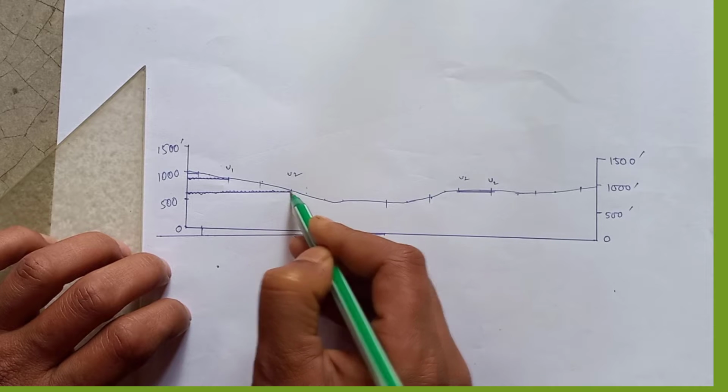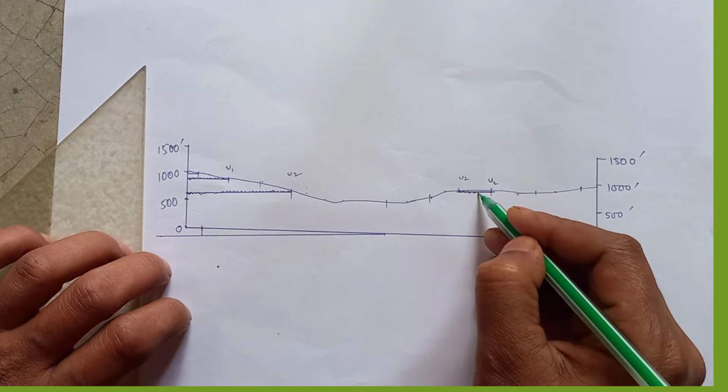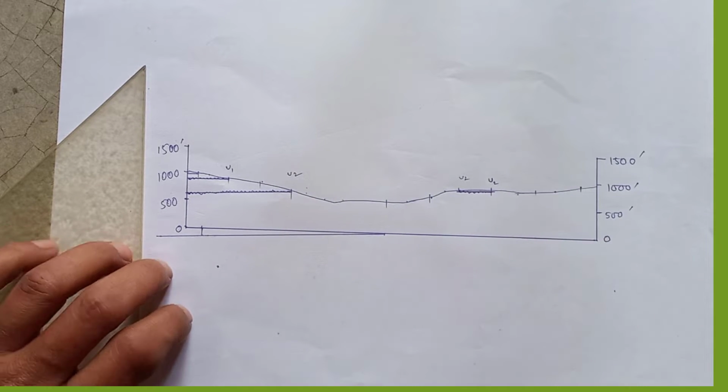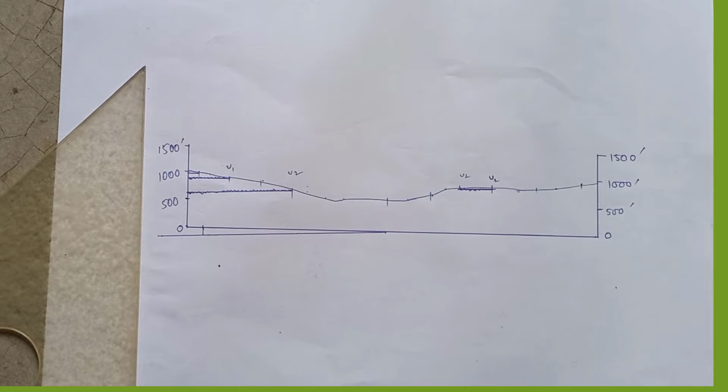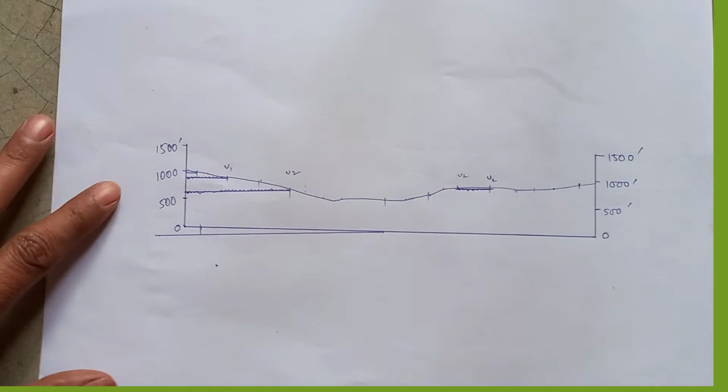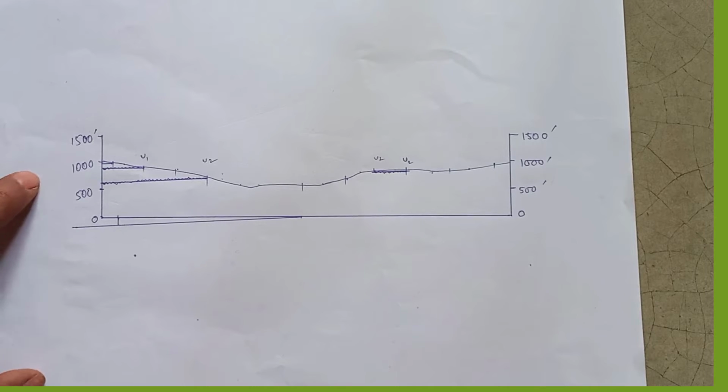Give a zigzag pattern, so we can easily identify the unconverted line. Or you may use a color pen, which helps to easily identify the unconverted. So the unconverted line is complete.